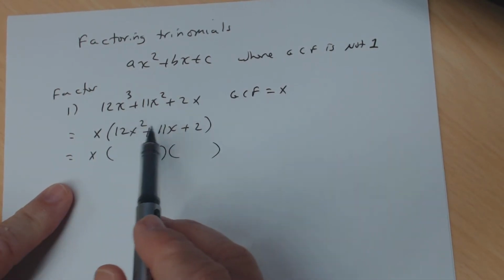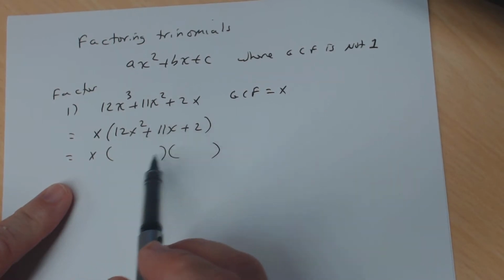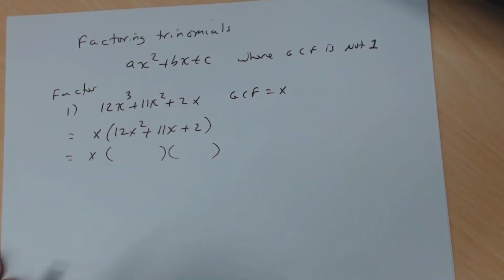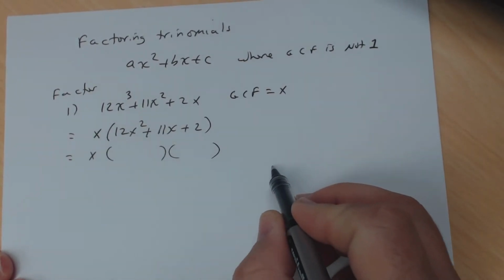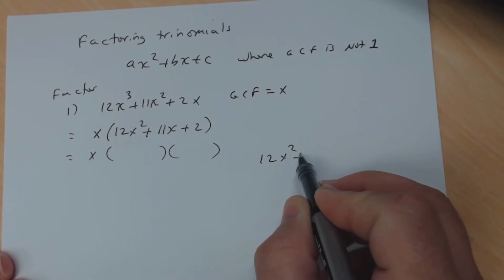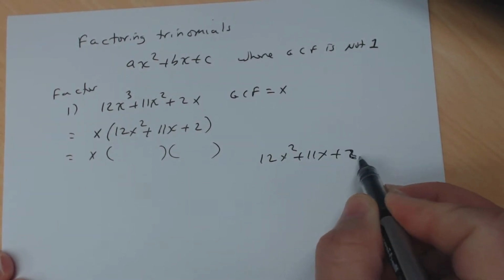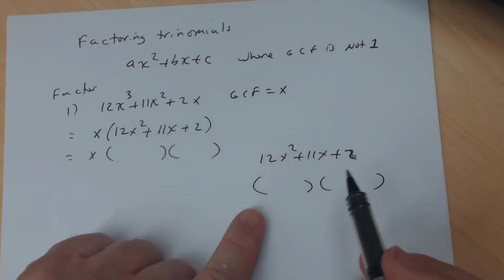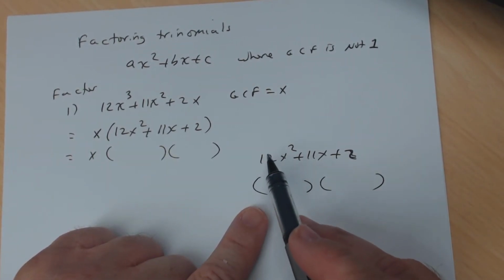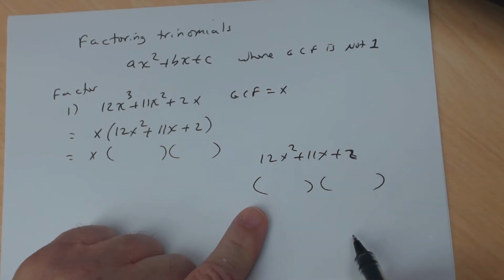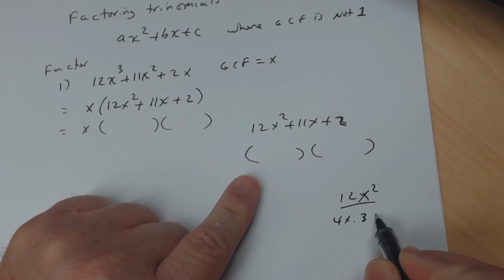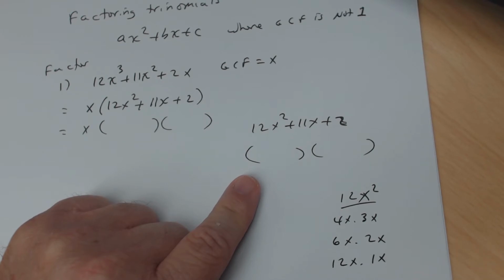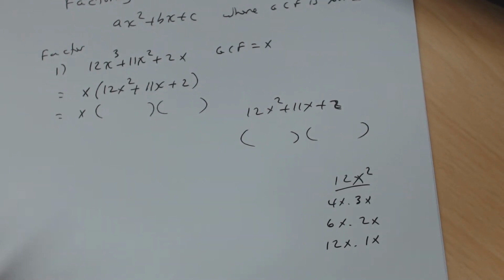All right, but let's just go ahead right now and assume that I can factor this, so I can put those two binomials here. So let's go off to the side and figure out what this is: 12x squared plus 11x plus 2. All right, so let's see what's going to work. There are several possibilities for 12x squared: 4x times 3x, 6x times 2x, and 12x times 1x. That's about it.